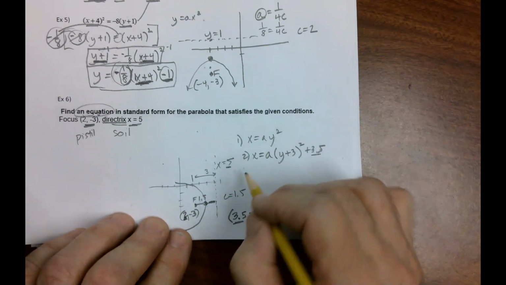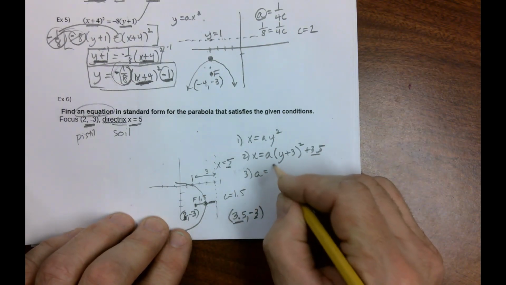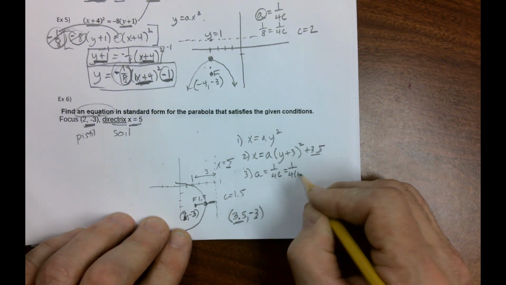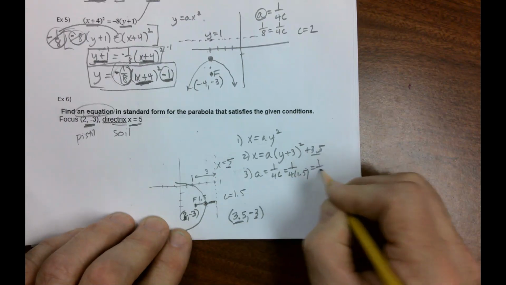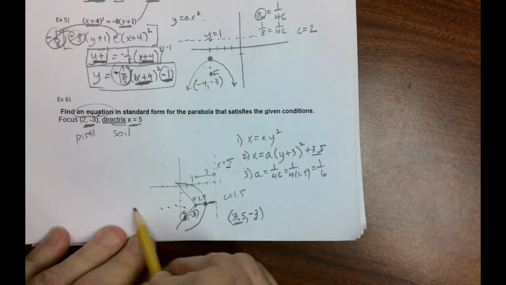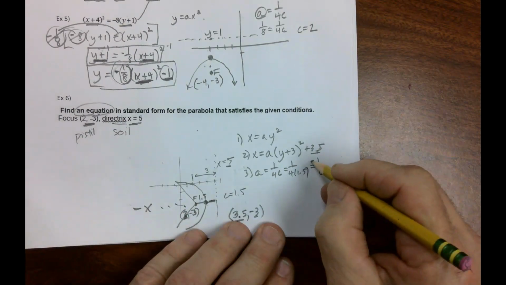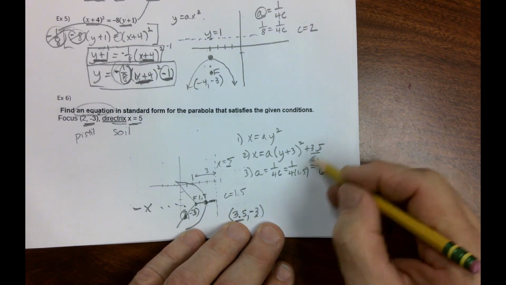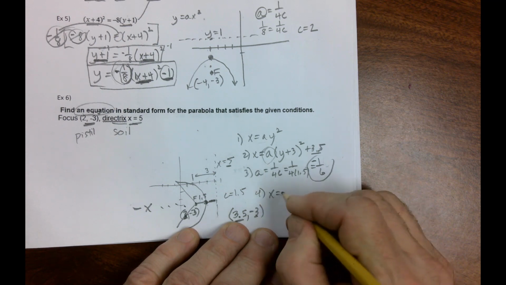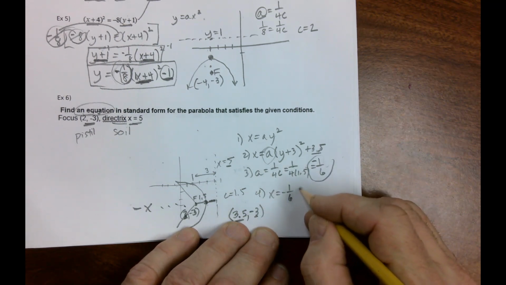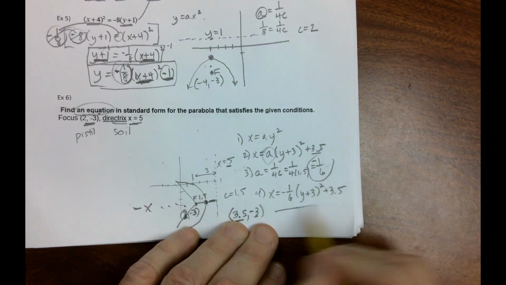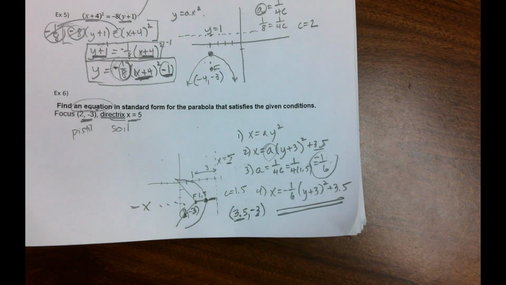So now I've got to find A. Well, A equals 1 over 4C. C is 1.5, which makes it 1/6, but it has to be negative because my Pac-Man is heading in the negative x direction, and that's pretty dang tricky. You've got to go with the picture to help you. Now I'm going to put that right here, and I'll be done. So x equals negative 1/6 times (y plus 3) squared plus 3.5. And there's our equation. That one's a little tricky.